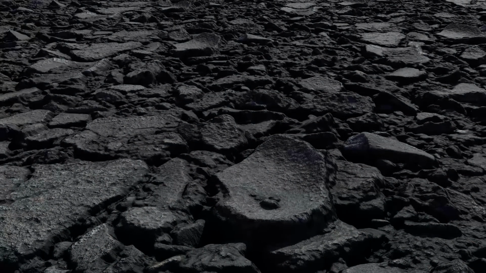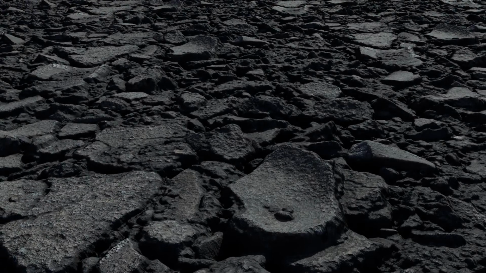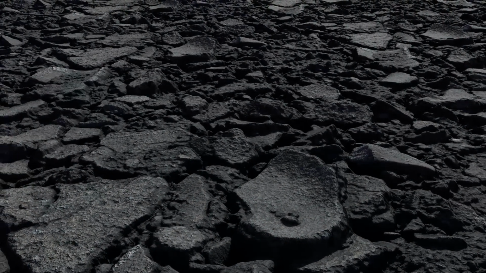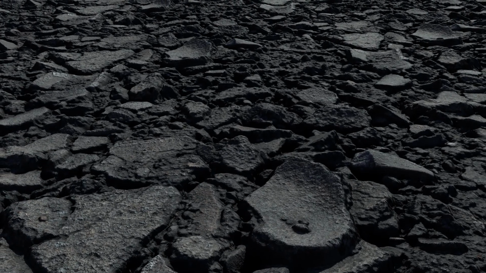So in summary, we've taken a material from Poliigon.com, brought it into Max using our material converter, looked at how we adjust the displacement settings to get the desired result, and then rendered it out with Octane.